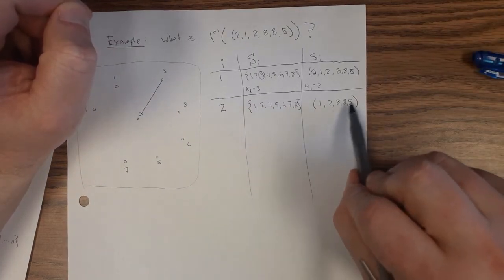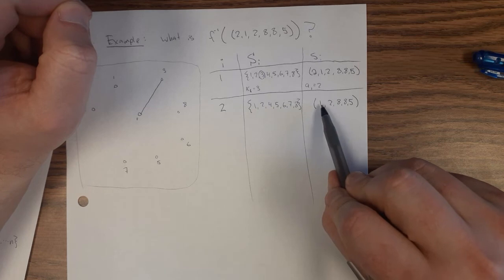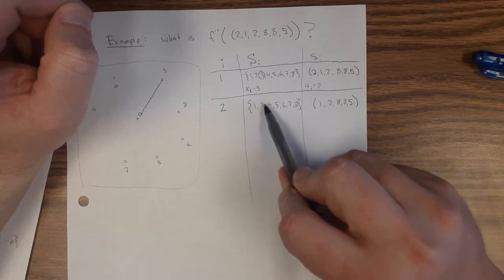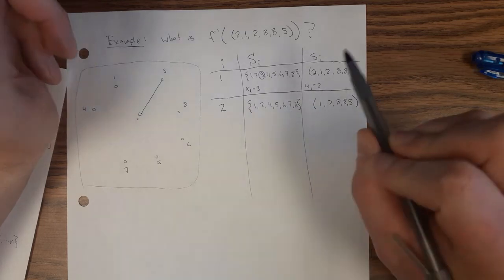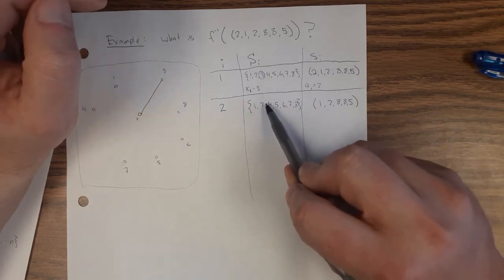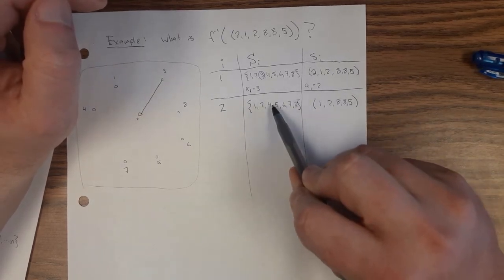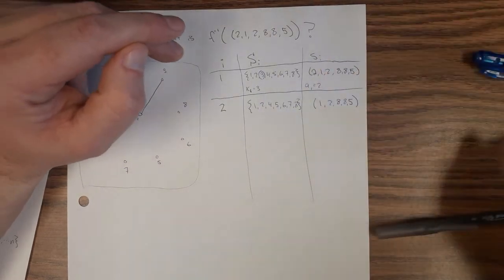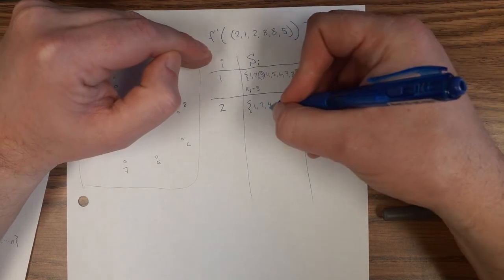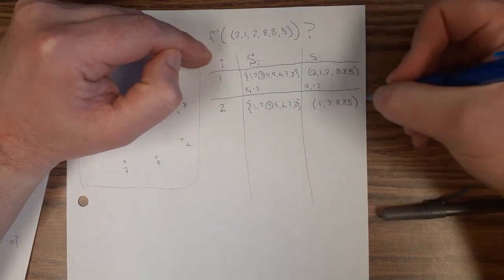So 1 does appear, 2 does appear. There's no more 3 here, so that doesn't appear here, but that doesn't matter because it has to be something that appears here that does not appear here. So 4. 4 is the smallest element that does not appear here.